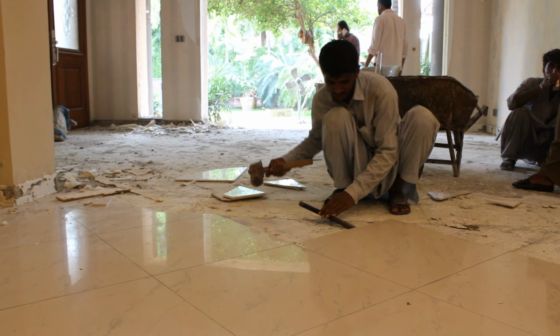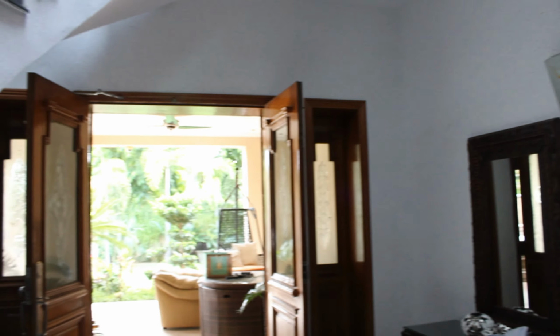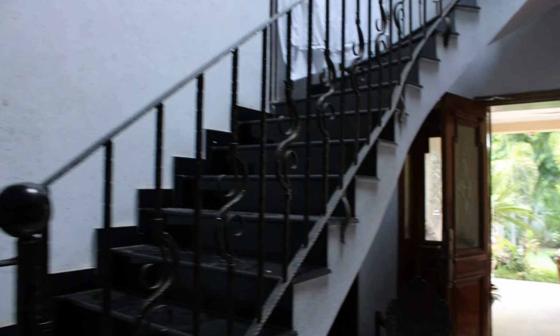Out into the main entrance of our home, we move into the main reception, the main foyer. We're going to be removing all of the tiles, and at the same time we're going to be making huge changes to the doors. We're going to be structurally increasing their sizes.